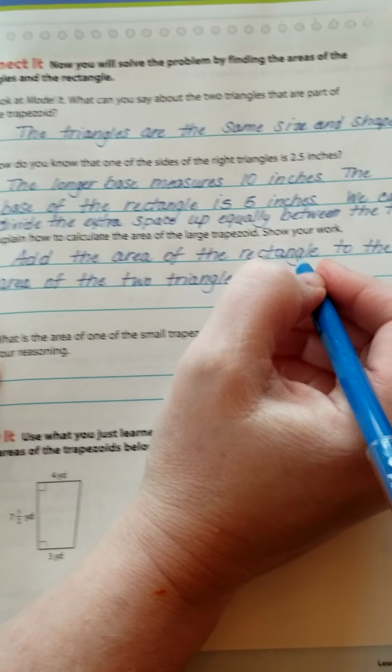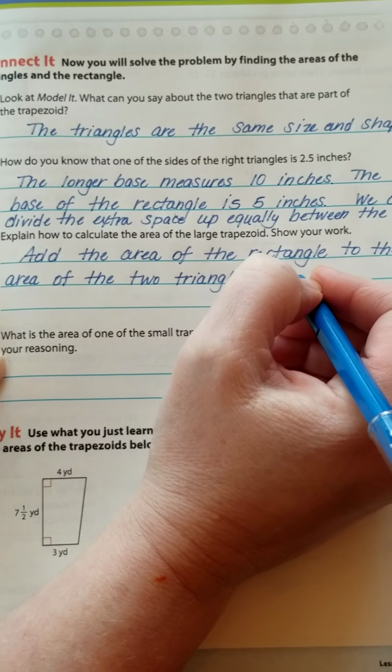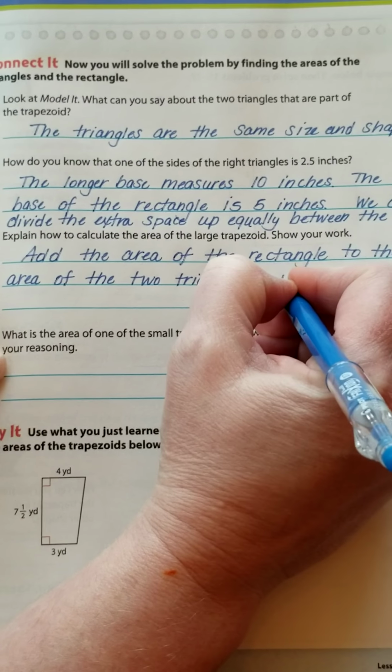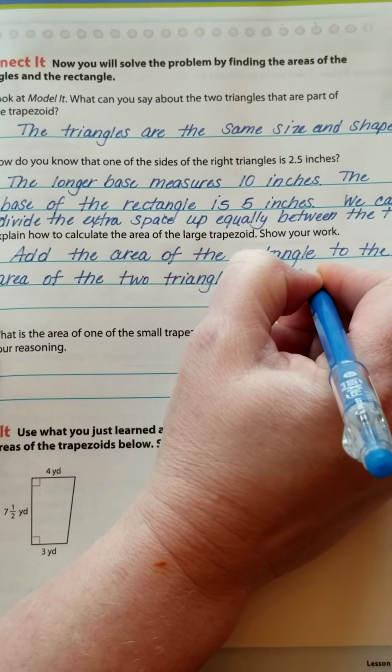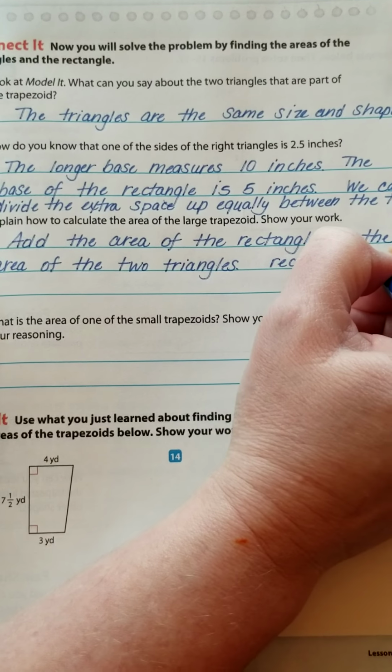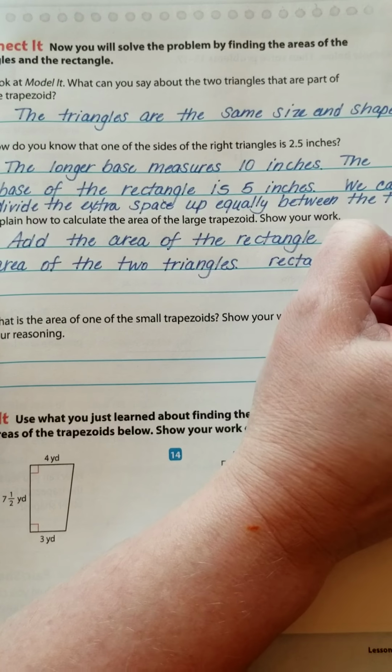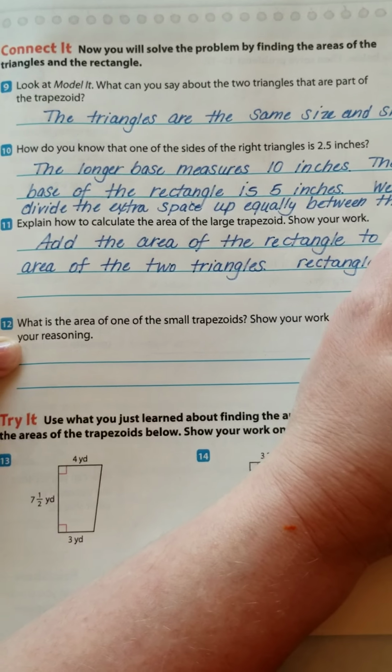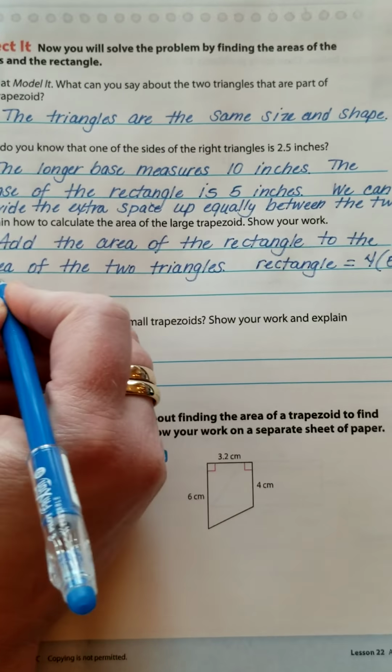And I need to clarify that. It's going to be 20 square inches. So we can put rectangle equals 4 times 5, which equals 20 square inches.